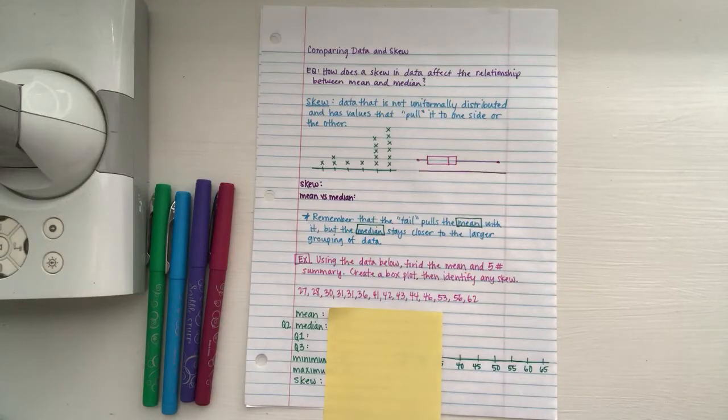All right, let's get this party started. We are going to talk about comparing data and what it means to have skewed data.